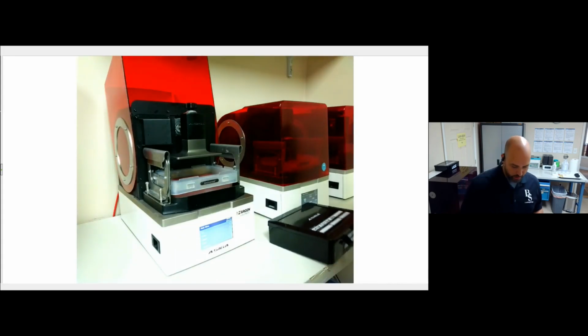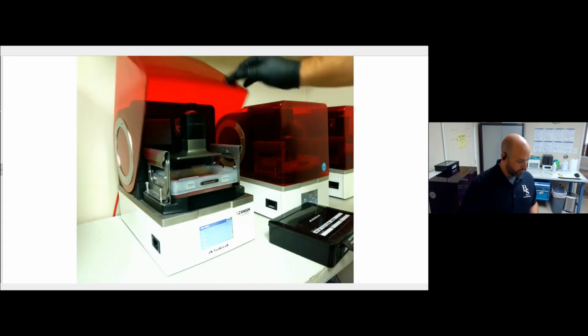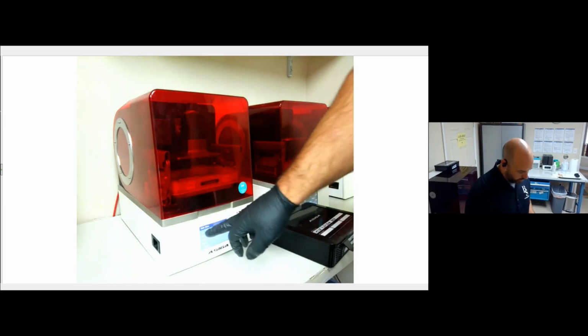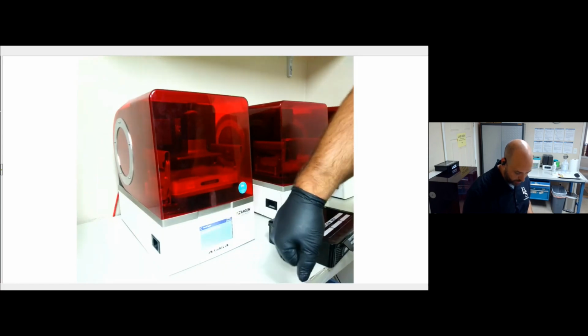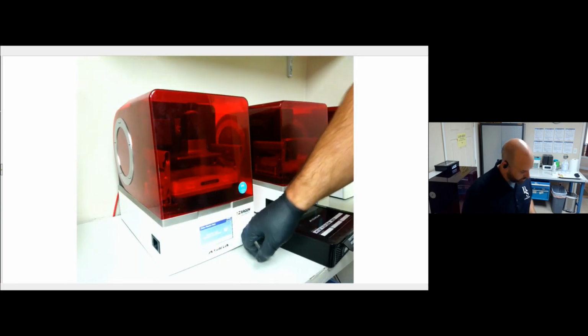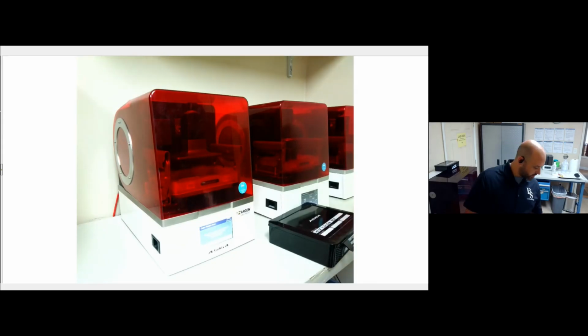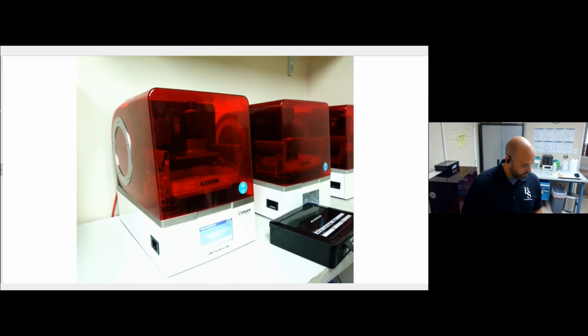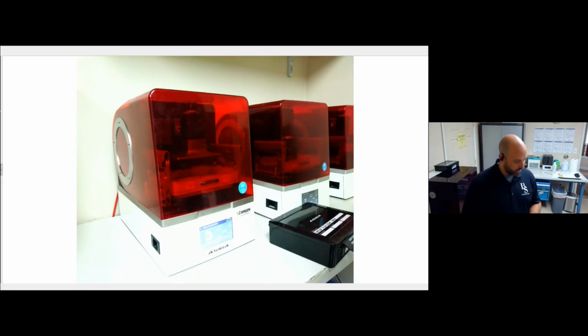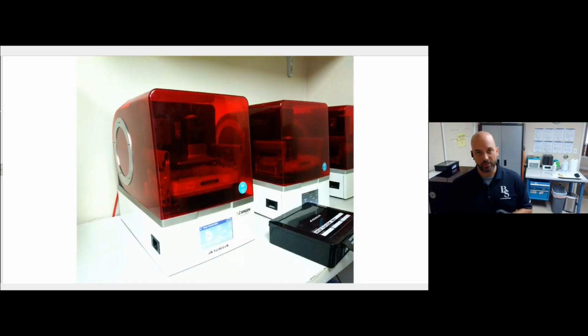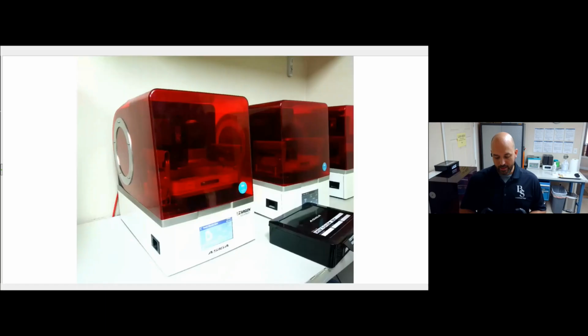So now that I've got it loaded up here, I'm going to go ahead and close my lid. And then I'm going to go down here to my menu and start the print job. So there's my print there. I'm going to go ahead and say continue, and then it's going to start the process here. And what you'll see is that sometimes it'll do a temperature check to make sure that it gets up to the right temperature, and then it'll start. So we're going to go ahead and let this print, and then we'll come back and do the post process together.